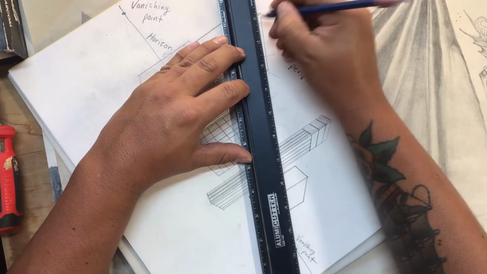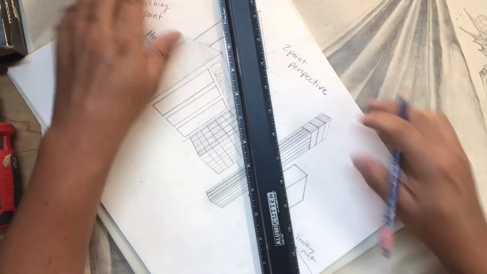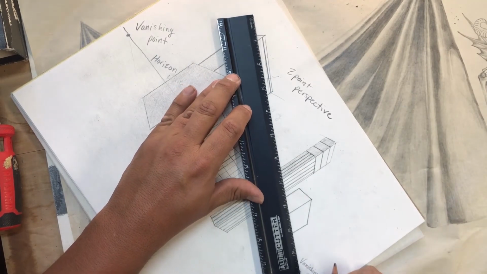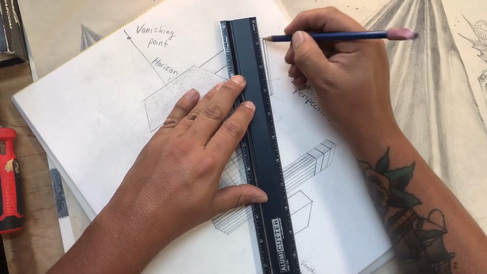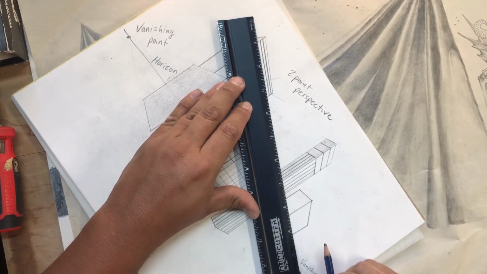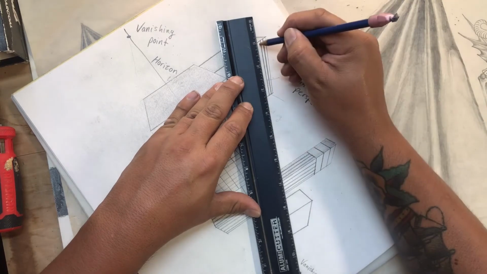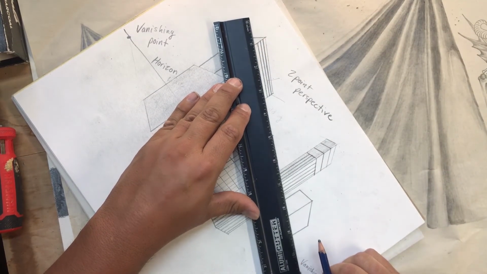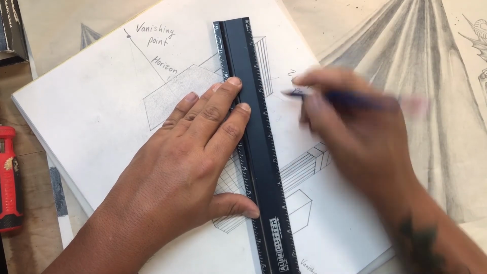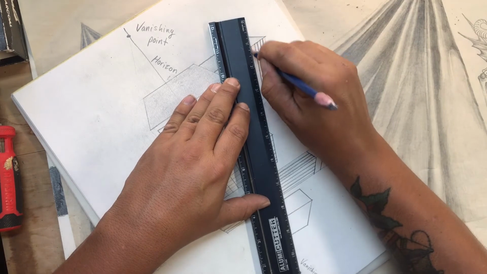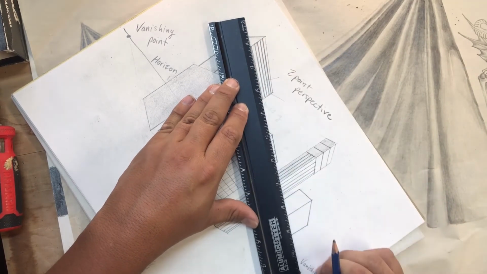Alright, so you line up each line inside the building to the vanishing point and where you want to draw the line. So you're adjusting your ruler every time. And you can think of it as like fanning out. And you keep adjusting, making sure every line points to the vanishing point.